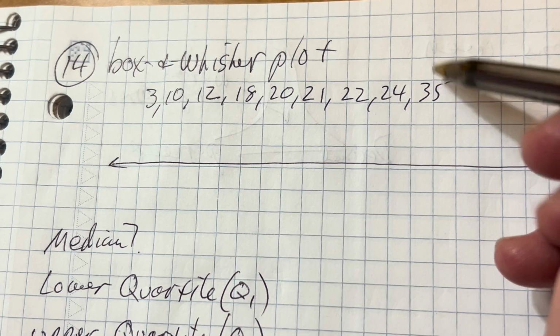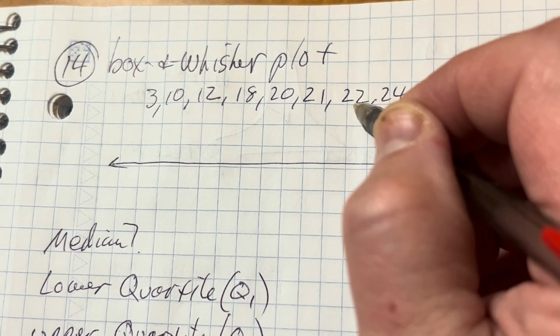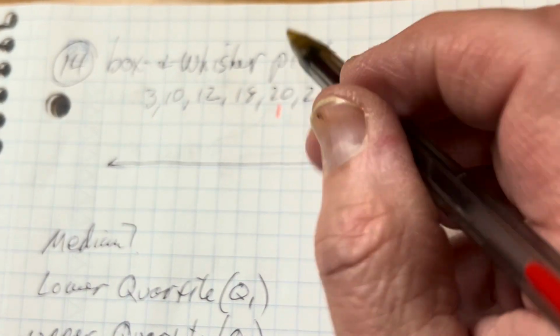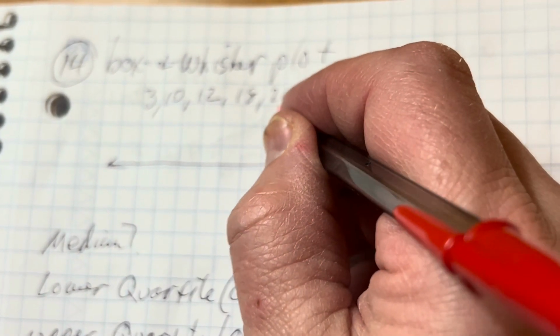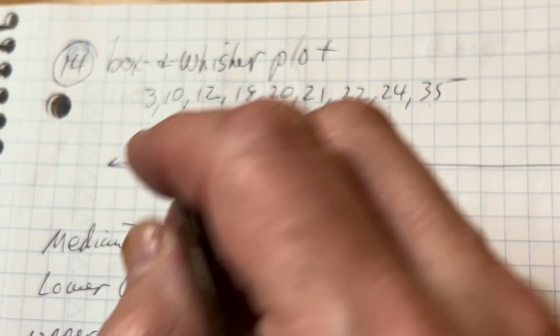If I count 5 from the right, 1, 2, 3, 4, 5, that would be 20. 5 from the left, 1, 2, 3, 4, 5. There is 20. That is going to be my median.